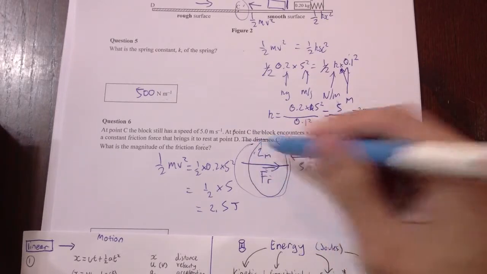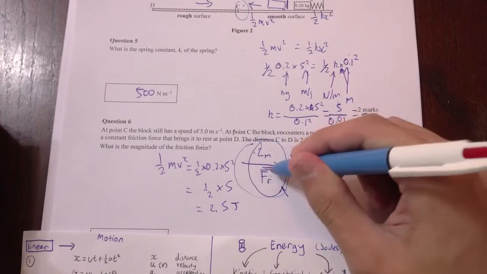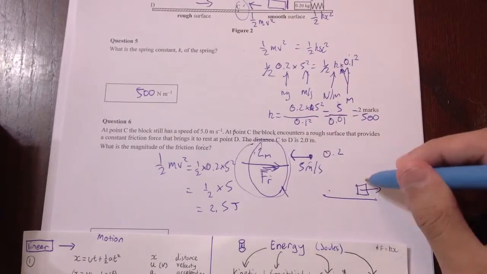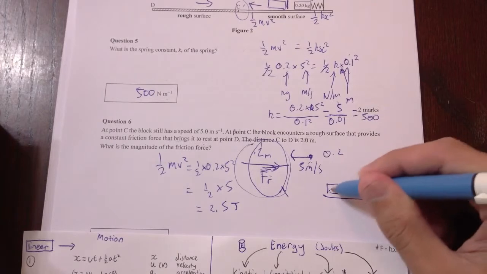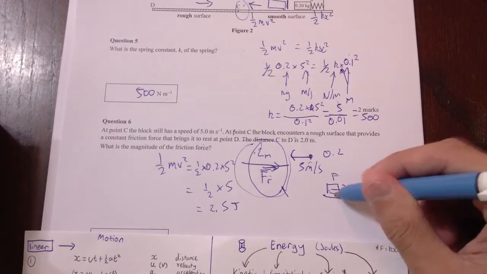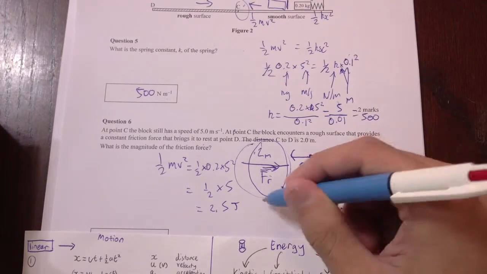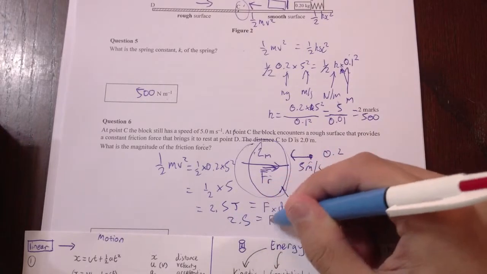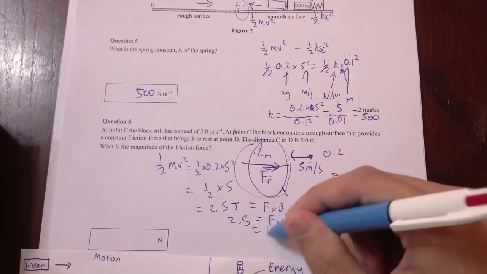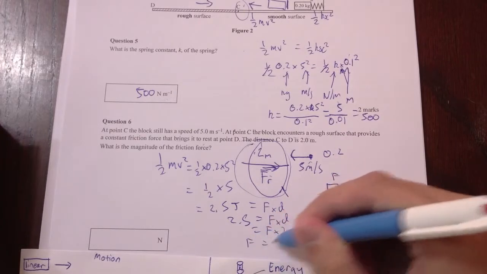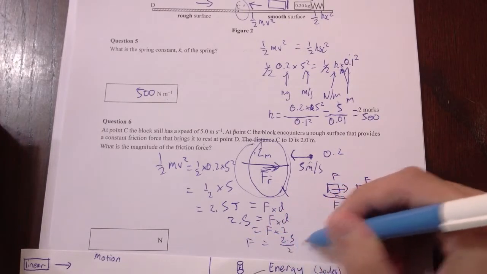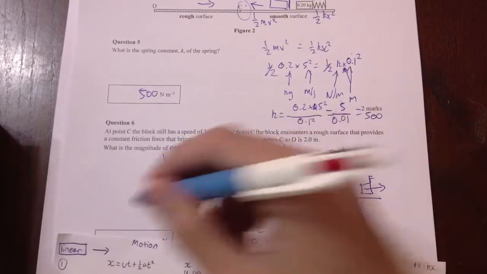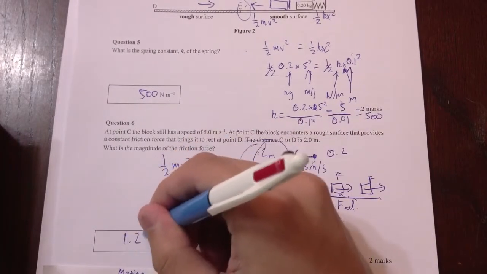And here we get the same thing. We can see that this is actually some force pushing against it for a distance. This is the force, and then 2 meters later here's the force still, and that's covering that distance. So it's force times distance. And we get that 2.5 equals force times distance equals force times 2. Therefore, force equals 2.5 on 2 equals 1.25 newtons.